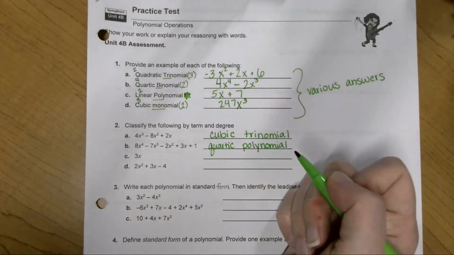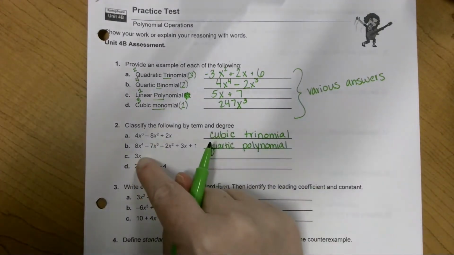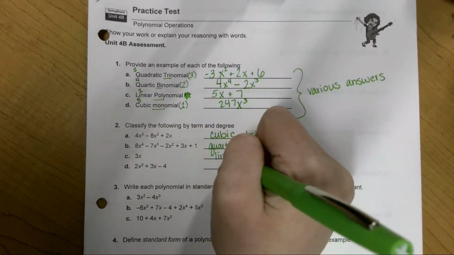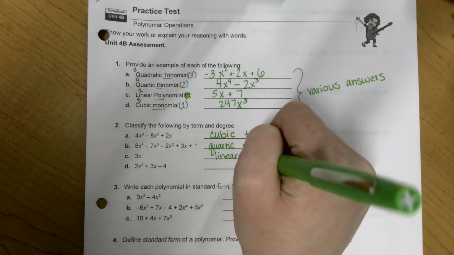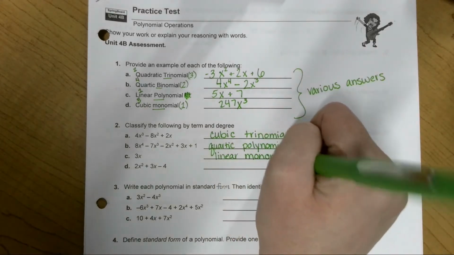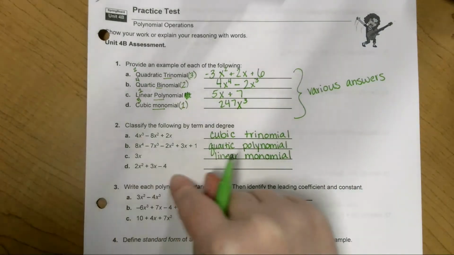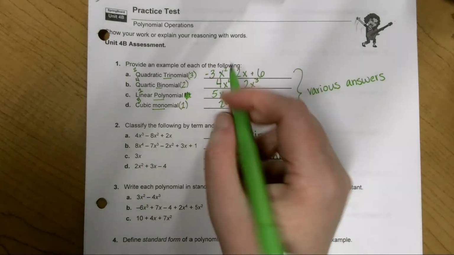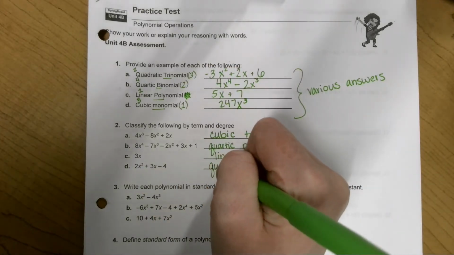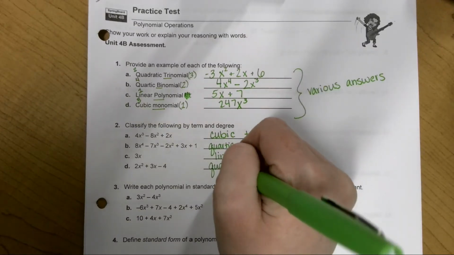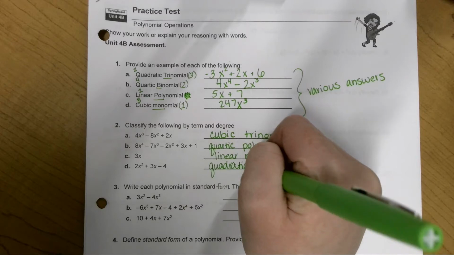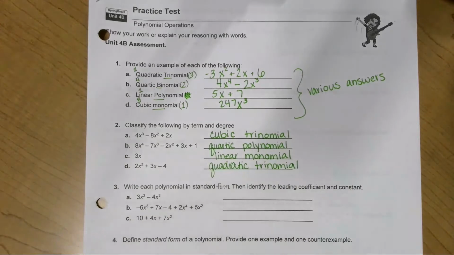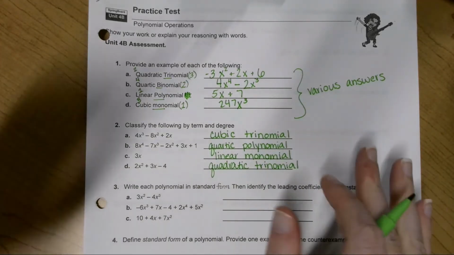Okay, C, there's one term, so it's a monomial. The highest degree is 1, since there's no exponent, so this is a linear monomial. And D, this is a trinomial with a degree of 2, so this is a quadratic trinomial.